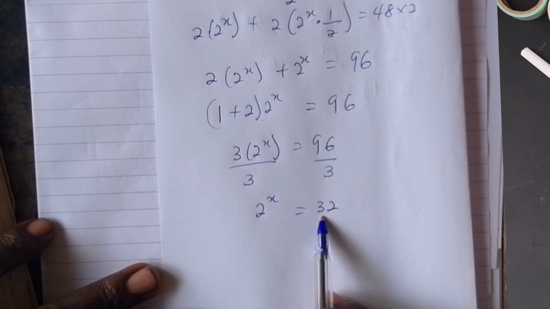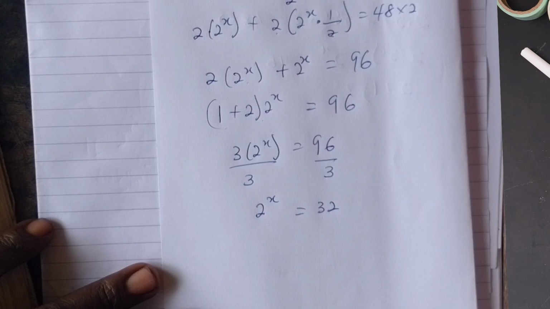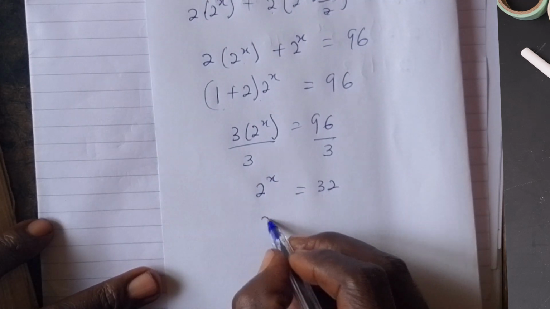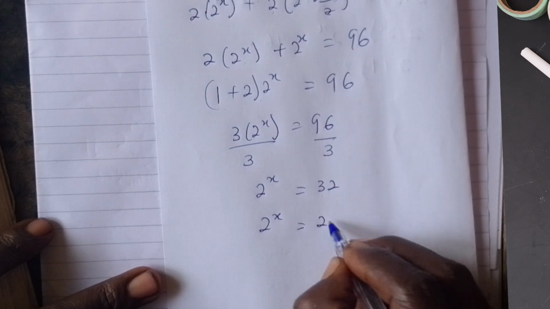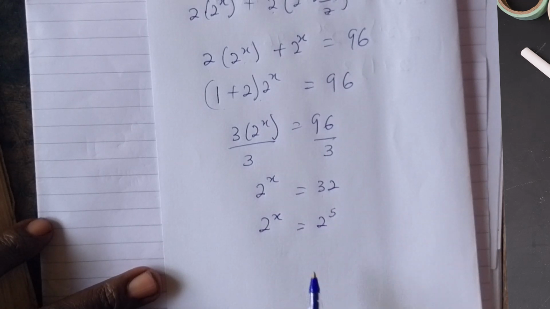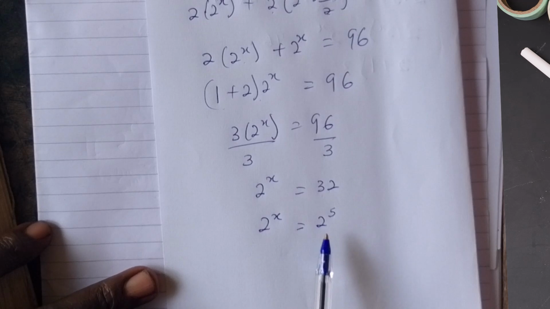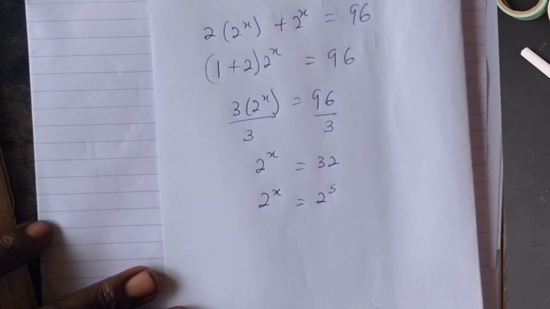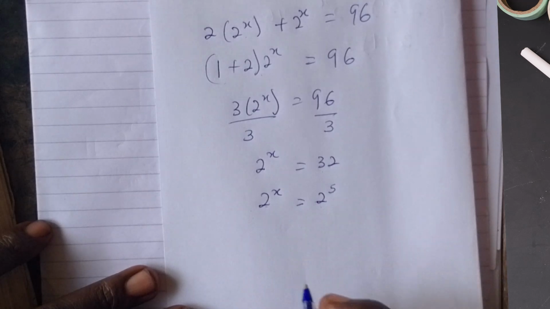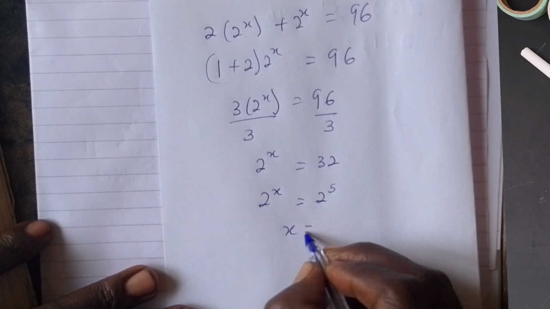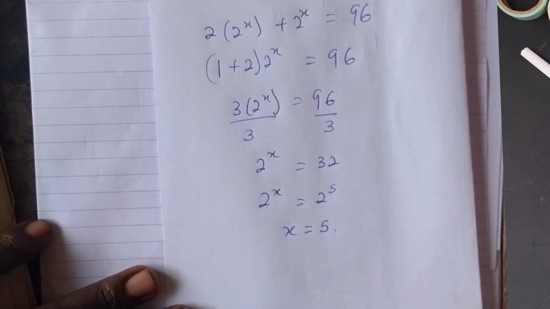Now we change 32 from this single number to an index form. And what do you get? 2 to the power x. 32 is the same as 2 to the power 5. That is 2 times 2 times 2 times 2 times 2. That will give us 2 to the power 5, giving us 32. The bases are the same at both ends, so we conclude that x is equal to 5.